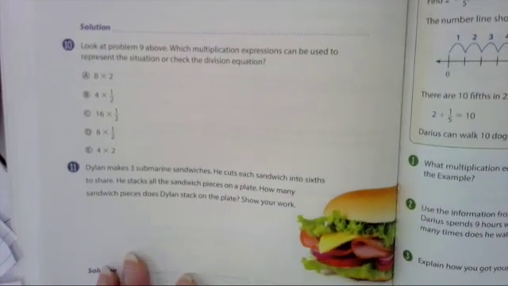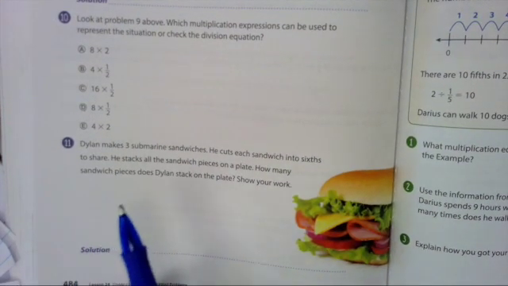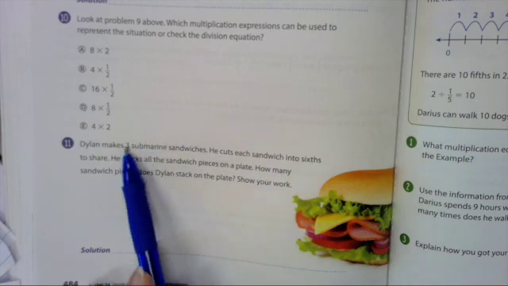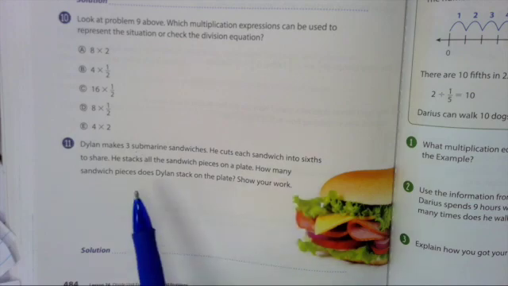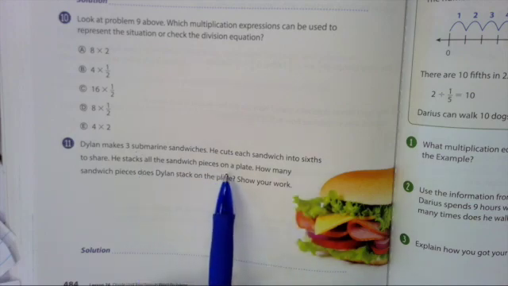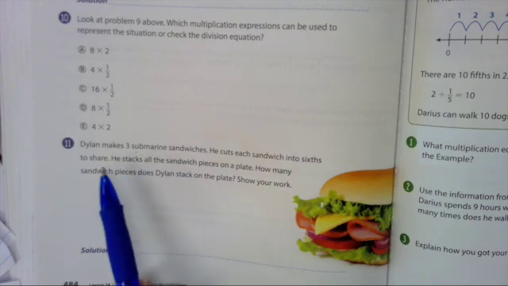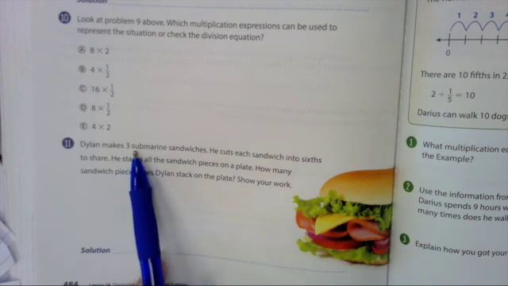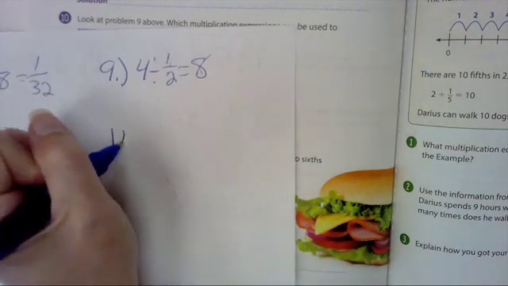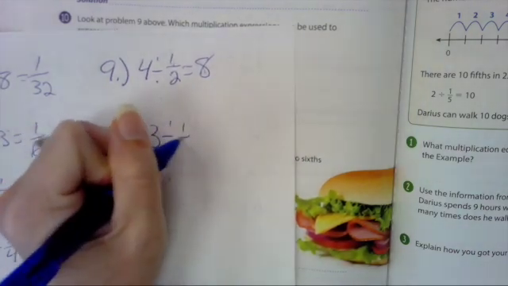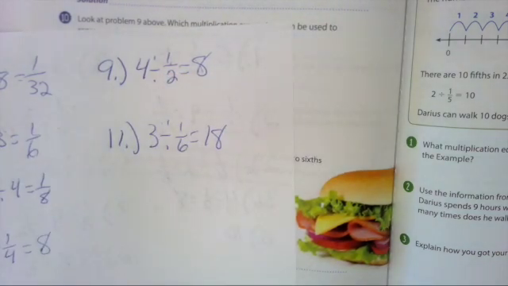Number 11, Dylan makes 3 submarine sandwiches. He cuts each sandwich into 6. He's got 3 sandwiches that he's cutting, so the 3 has to go first. He cuts them into 6, stacks them on sandwich plates. How many sandwich pieces does Dylan stack on each plate? So we're going to say 3 divided into 6. Number 11 is 3 divided into 1/6, which is 18 pieces of sandwiches that he will have.